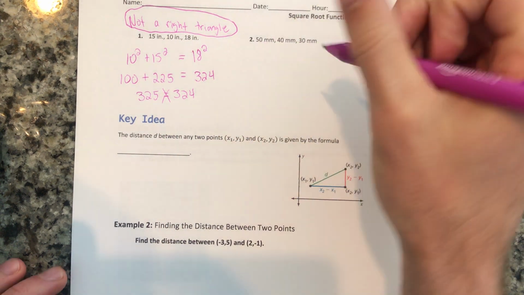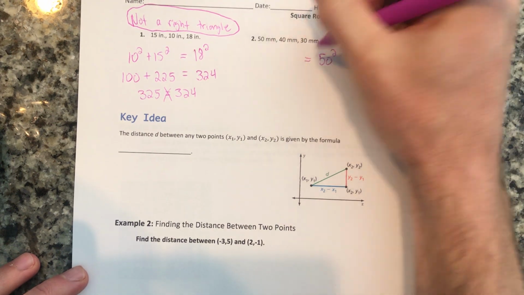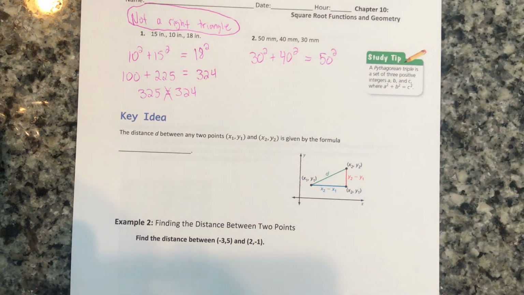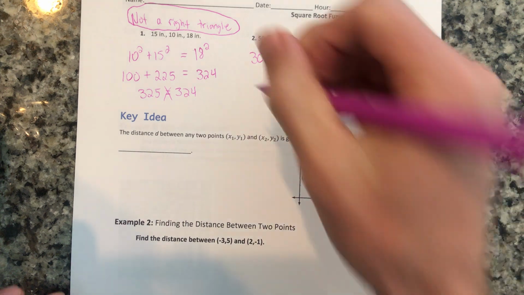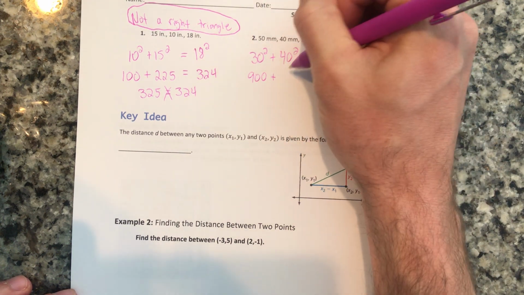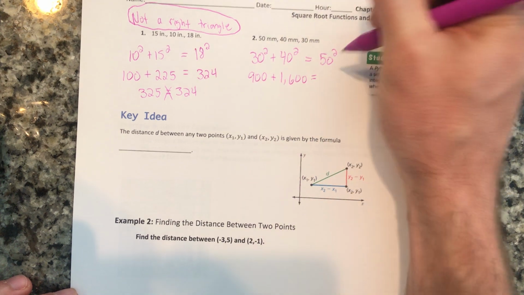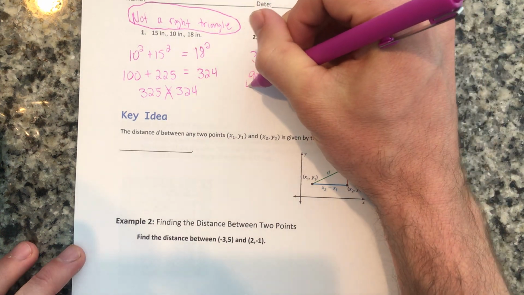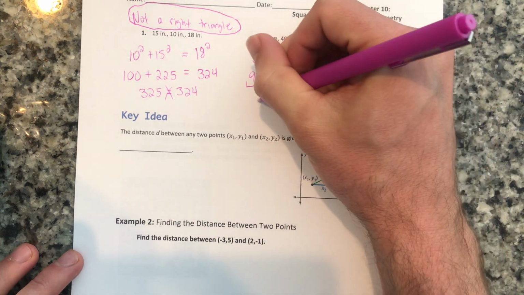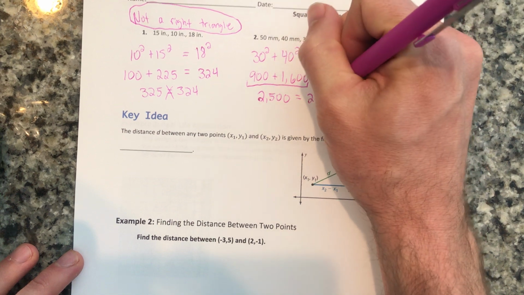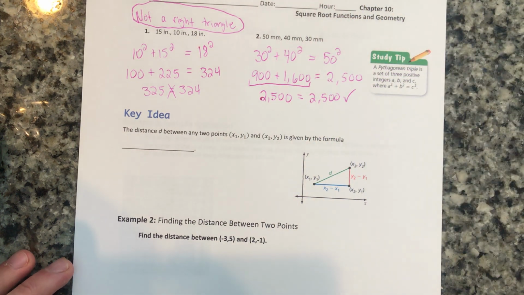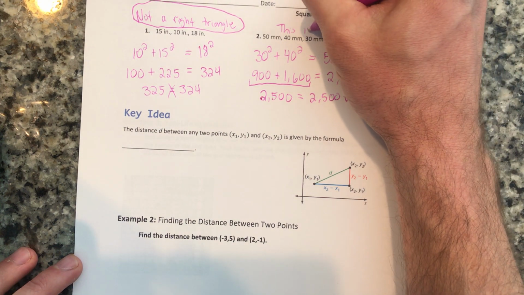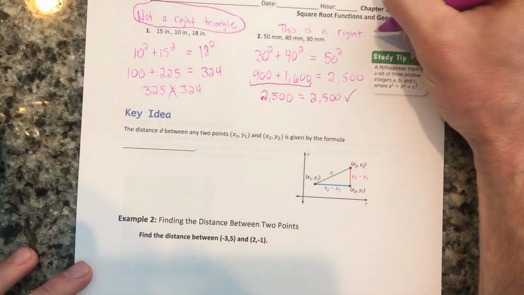And then do it one more time. 50 is my largest, so that goes in for C. 30 squared is my A. 40 squared is my B. And we're just seeing this, so this would be 30 squared is going to be 900. 40 squared is 1,600. 50 squared is 2,500. And we would add those together. Those add up to 2,500 equals 2,500. It checks out. So we would say this is a right triangle. So that's just proving whether it is or not.